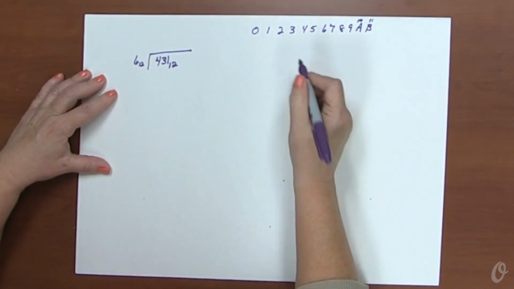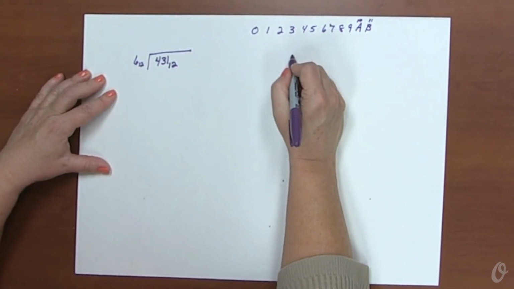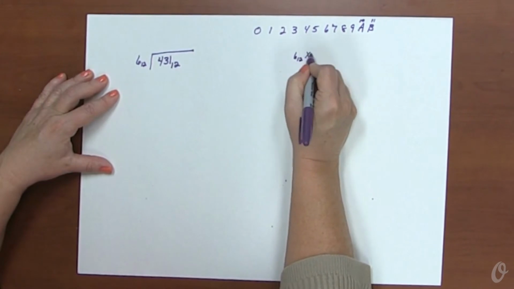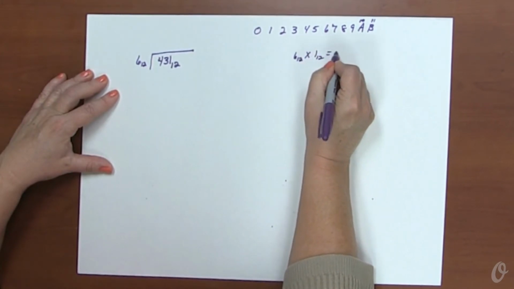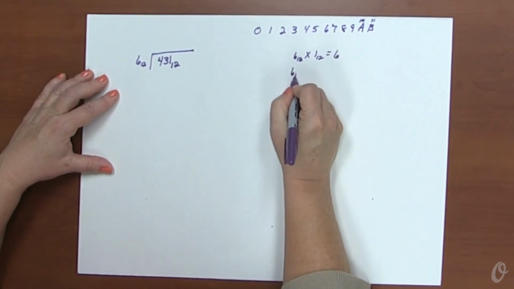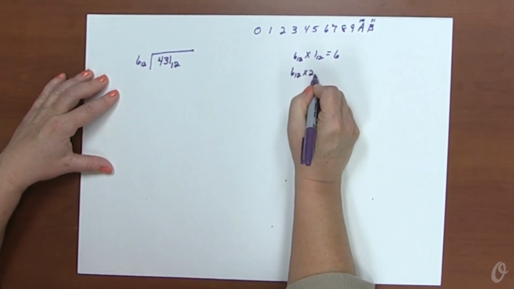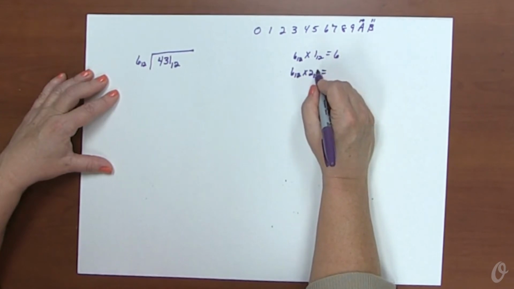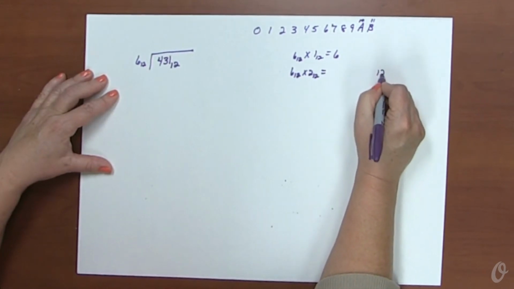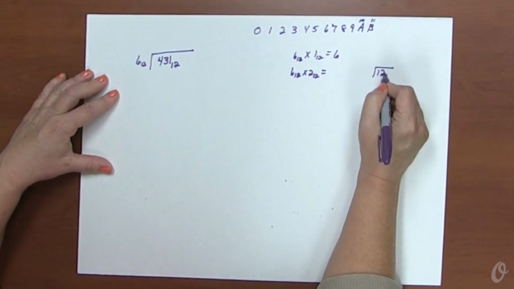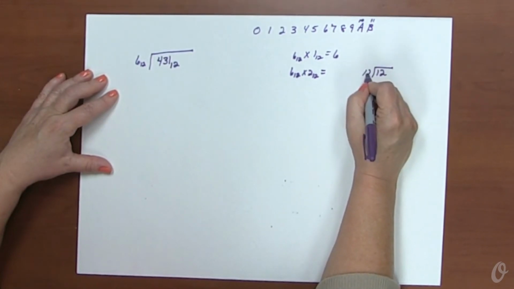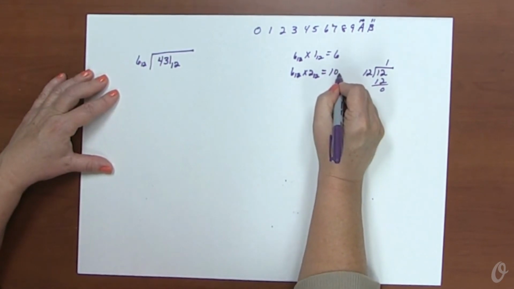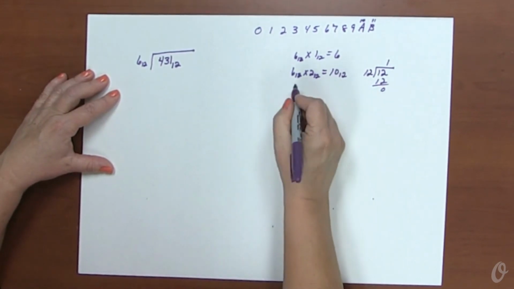Now I'll go ahead and map out my multiplication for my multiples of 6. So 6 base 12 times 1 is 6, and 6 base 12 times 2 base 12 is, well, 2 times 6 is 12. So how many groups of 12 is that? That is one group of 12 with 0 left over, so that is 1, 0 base 12.